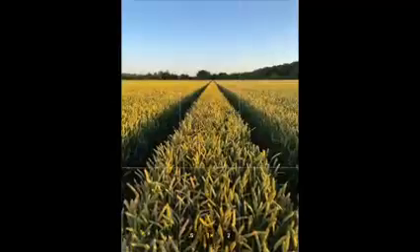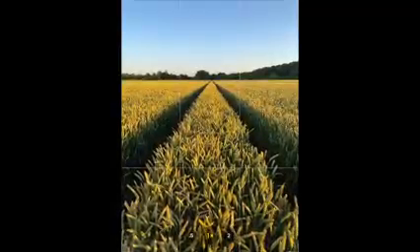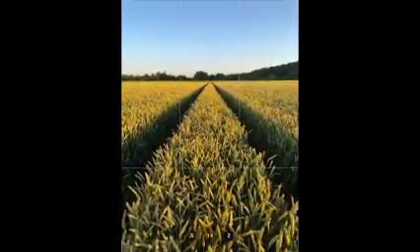Now you'll notice that I have this road going through my frame from the foreground all the way into the background.